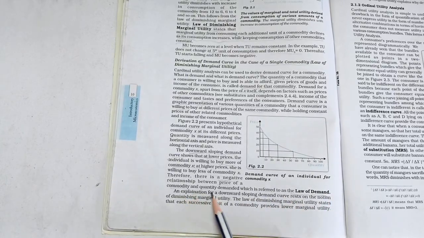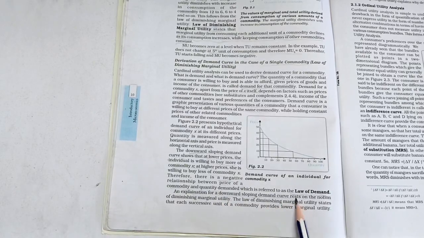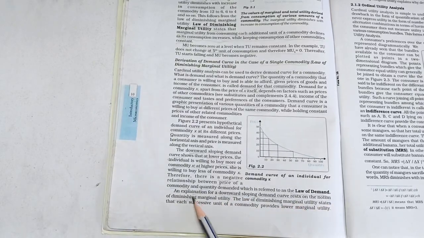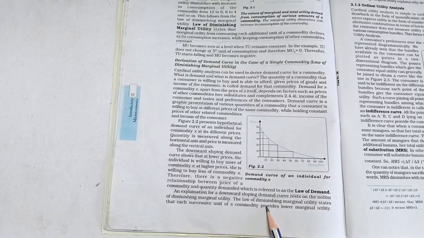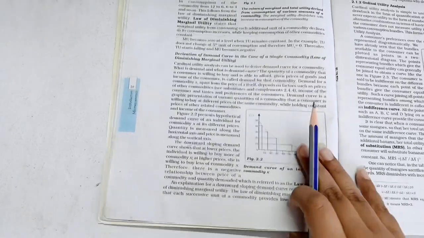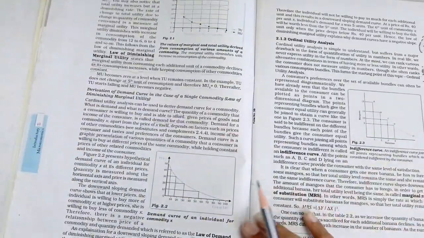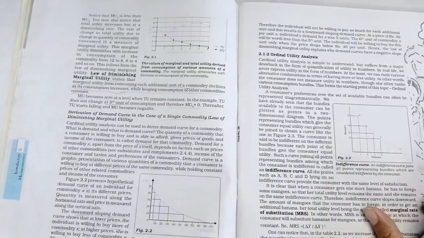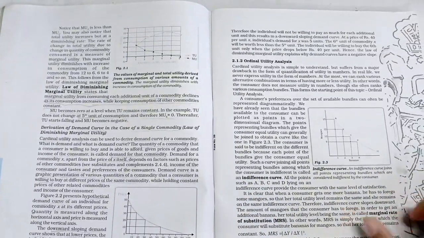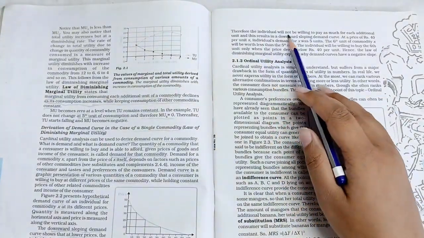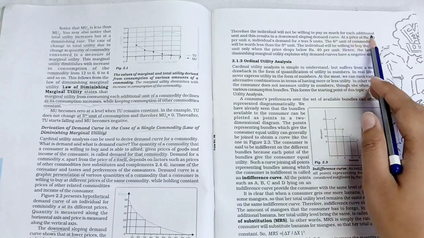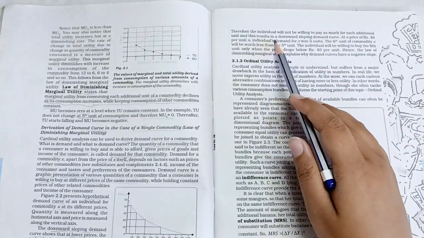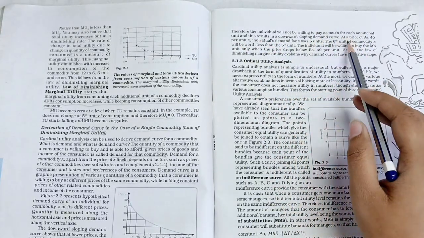An explanation for a downward sloping demand curve stresses the notion of diminishing marginal utility. The law of diminishing marginal utility states that each successive unit of a commodity provides lower marginal utility. Therefore, the individual will not be willing to pay as much for each additional unit, and this results in a downward sloping demand curve.